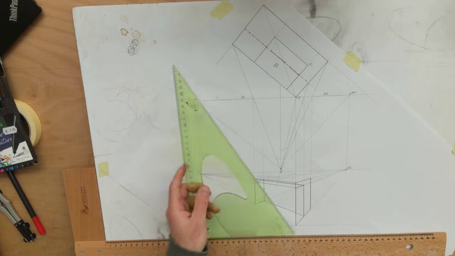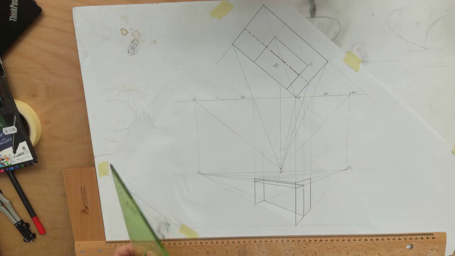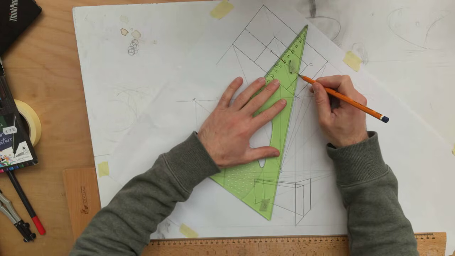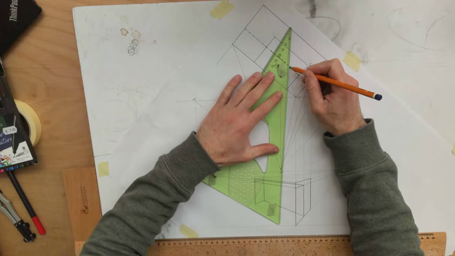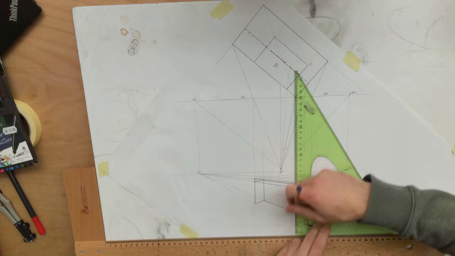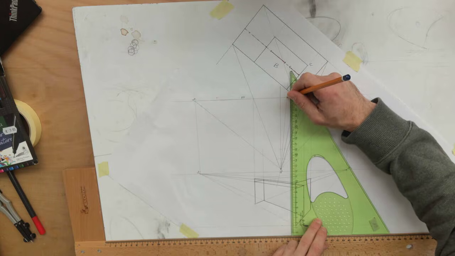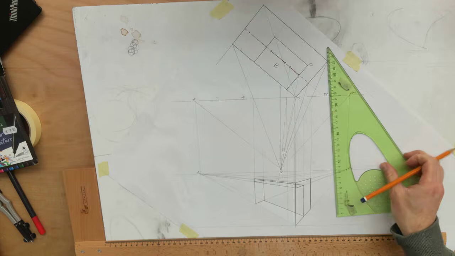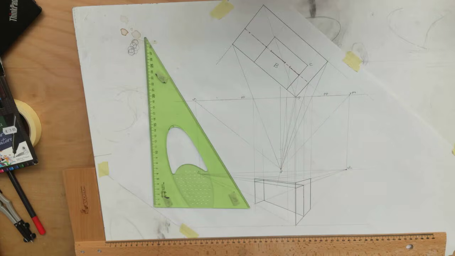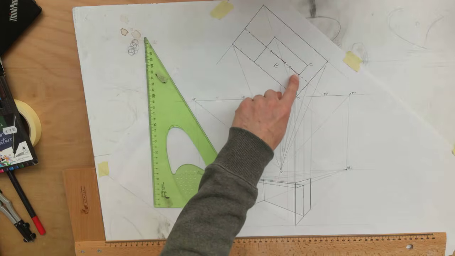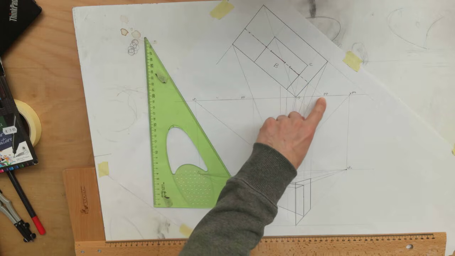So to get the first one, we'll take this one here on the right hand side. First thing we're going to do is join them back to the spectator, and that'll give us our widths, and we take them down. So they're on that surface there. Now we need to work out our height. And to get our height, we want to find a point on the picture plane. So that line there, if we extend it out, will hit the picture plane, say there.